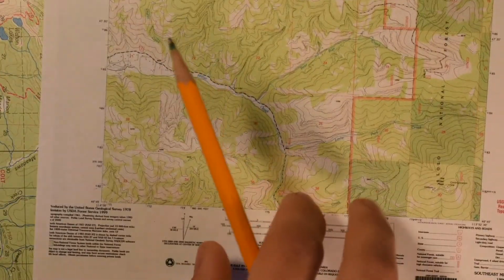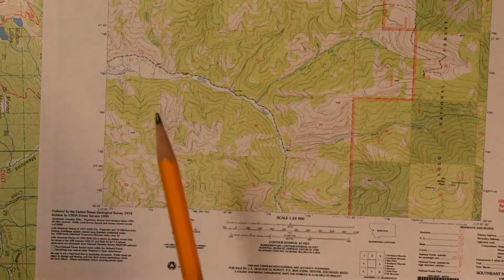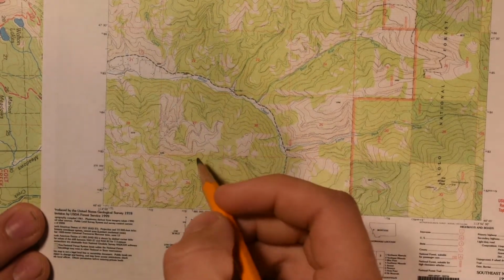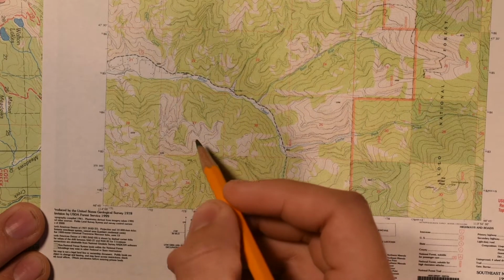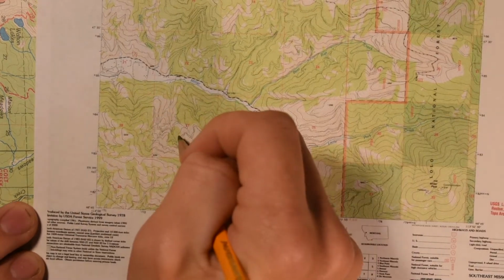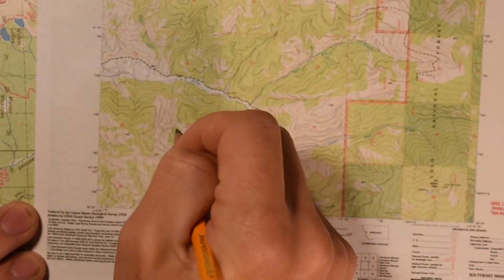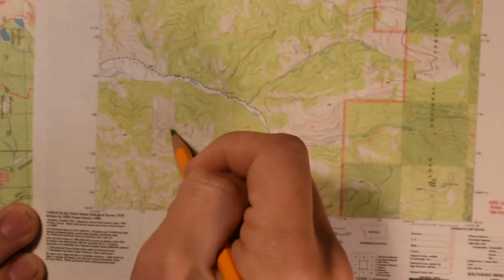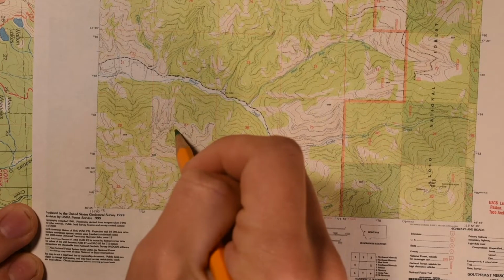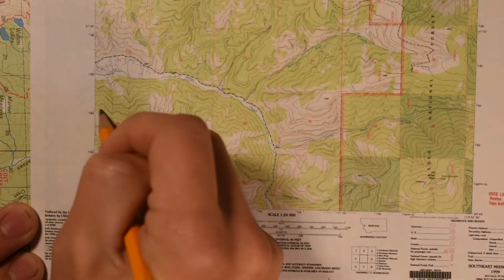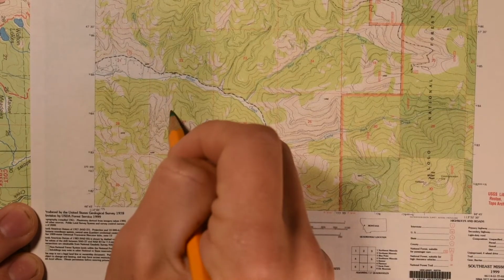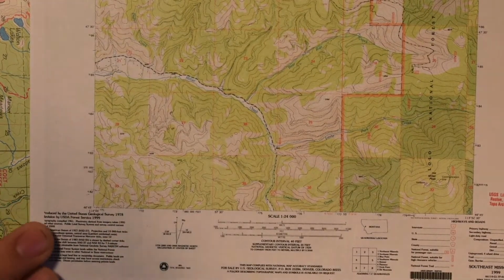Okay, so when we're looking at this map, let's say we wanted to find a spot on this map. We'll just put a spot right here. Start easier and then we'll get harder. Actually, we're going to probably want to go up a little bit. Let's go right here, just about. Okay, so we're right there.